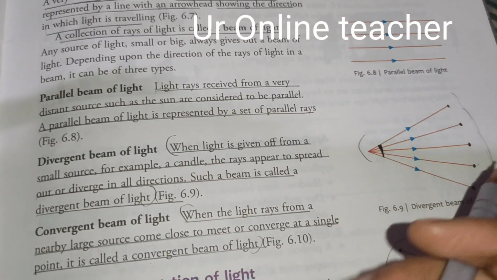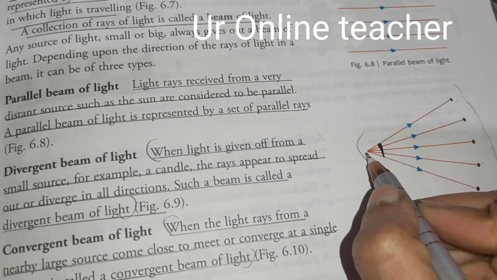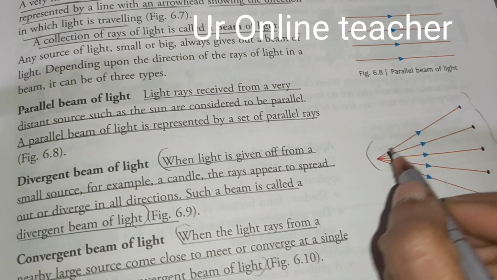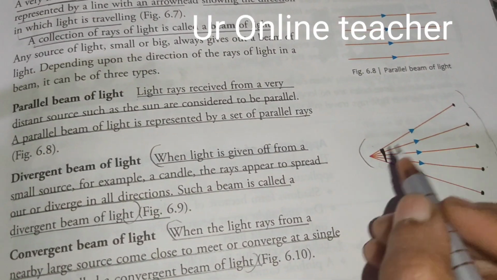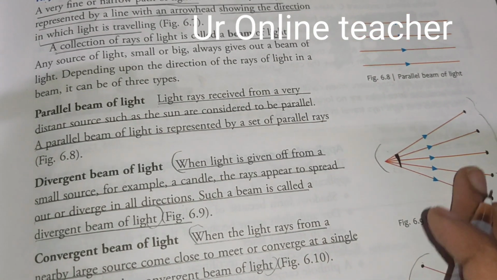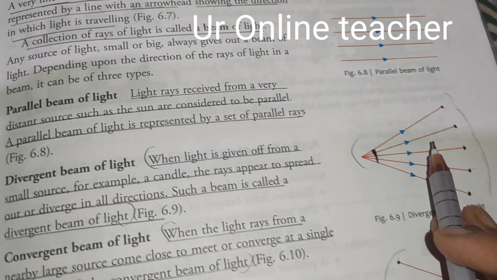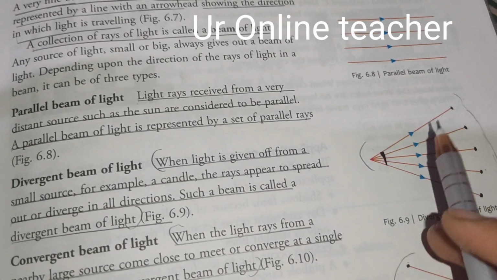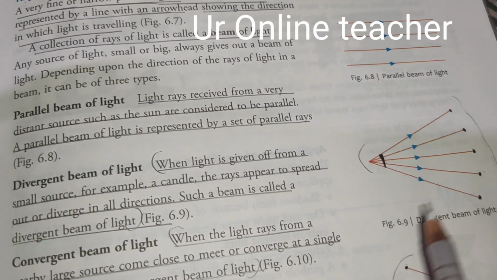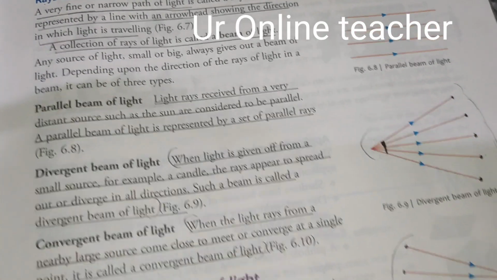What is divergent? When light is given from a very small source, like a candle, it will spread all over the room. When we light a candle in a room, it will spread all over the room. So the rays appear to spread in all directions. So it is called divergent. Divergent means diverging or scattering. Light is scattering here.